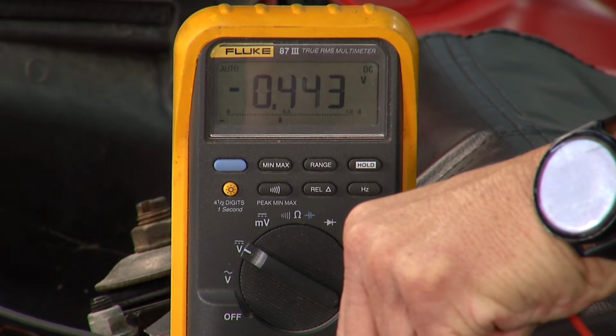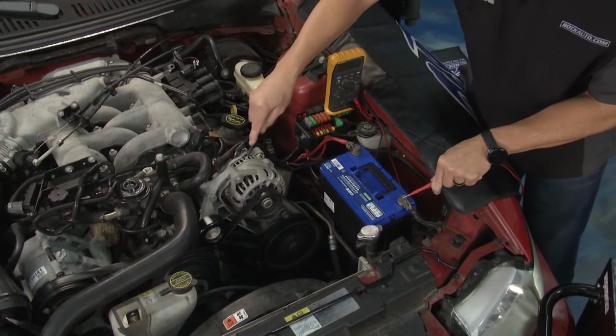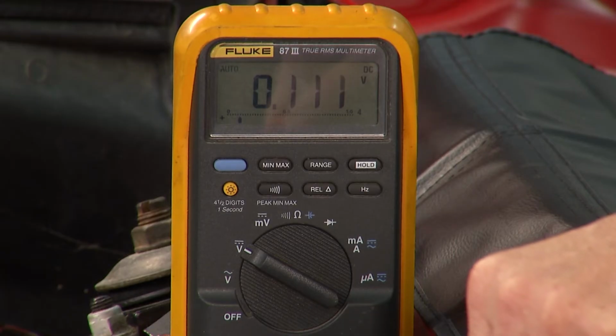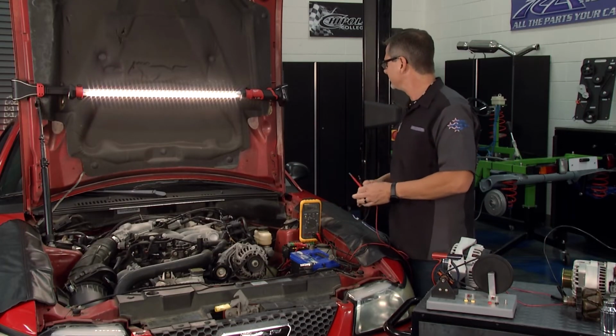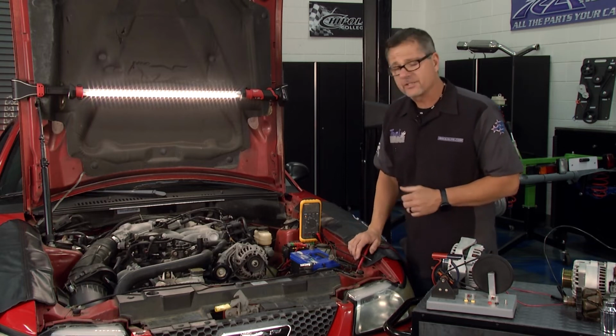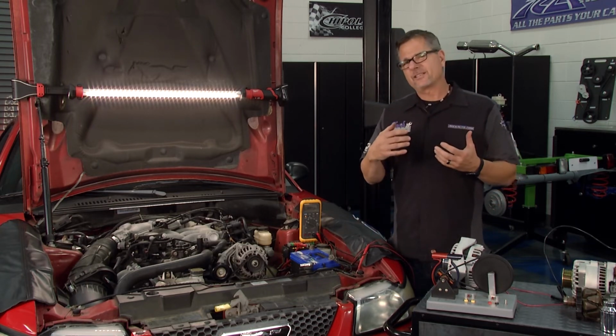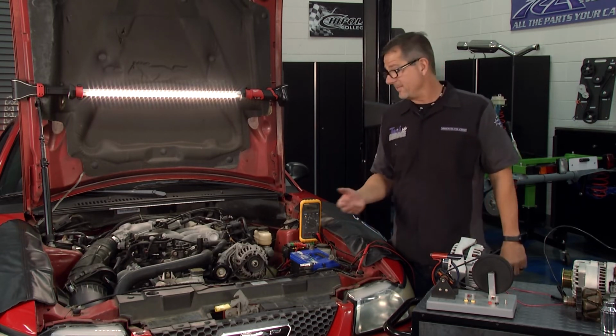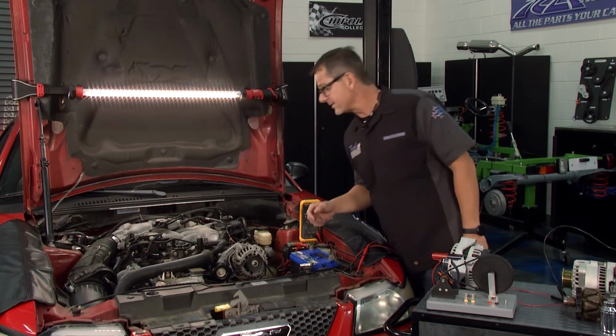0.4, less than a half a volt. Negative voltage drop. 0.1, not even a tenth of a volt. No big deal. We're in good shape here. Thanks, Trip. This car's in good shape, but you know, if you put a bunch of accessories on your car, you can always upgrade, but you might not know how much your alternator is actually putting out.